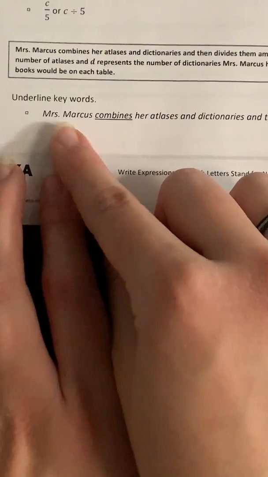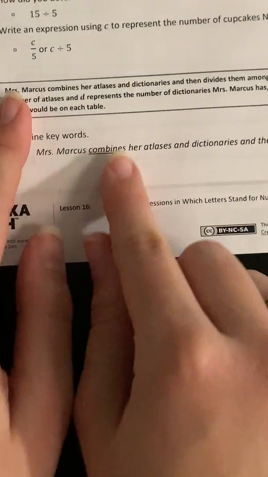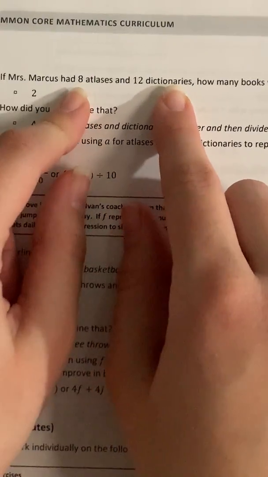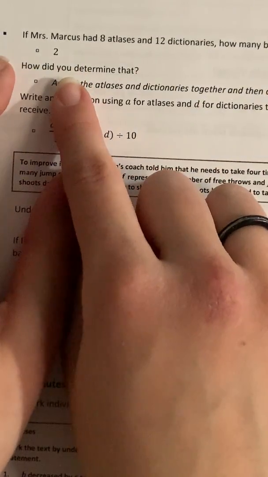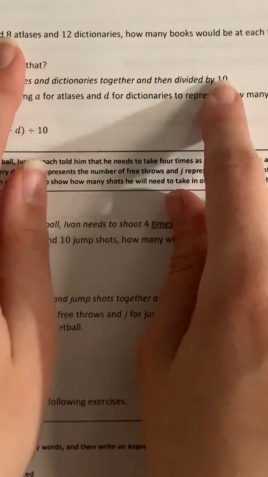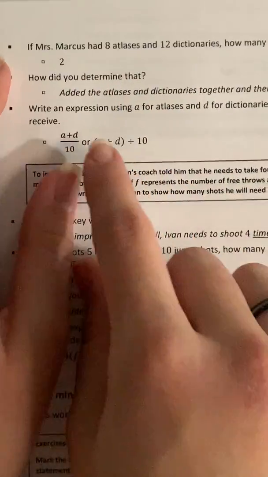If we look at the keywords, Mrs. Marcus would be combining her atlases and dictionaries and then dividing among 10 different tables. So that shows me that I'll be adding something together, that's combines, and then dividing them by 10. So to finish this problem, if Mrs. Marcus had 8 atlases and 12 dictionaries, do we know that for sure? No, we're just picking random numbers. How many books would be on each table? 2. How did we get that? Well, if we add the atlases and dictionaries together, we would do 8 plus 12 is 20, and then 20 divided by 10 would be 2.